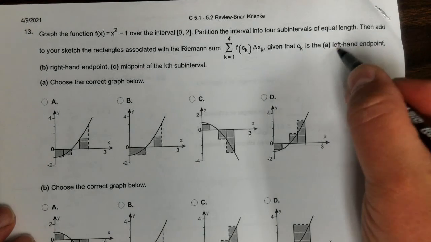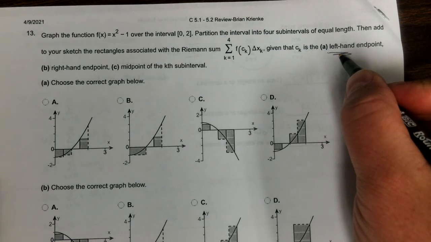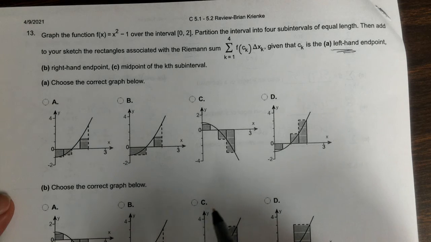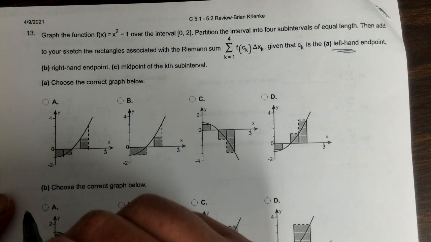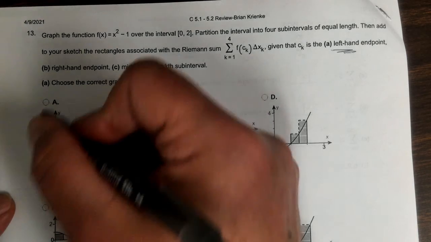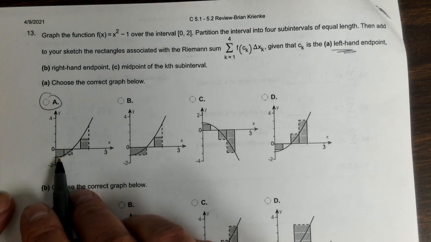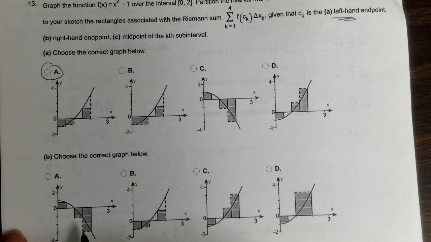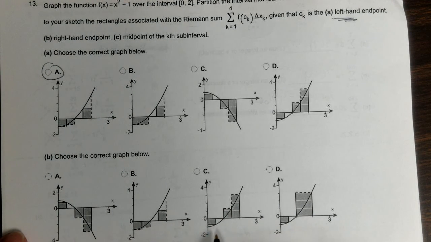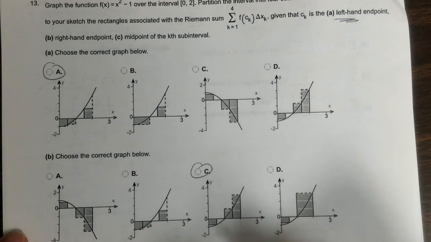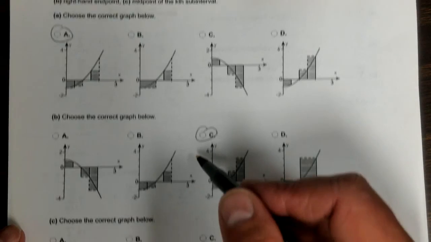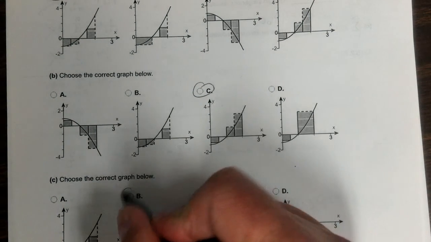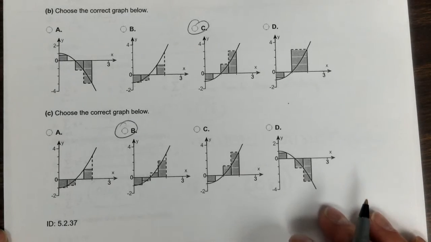And for the left endpoint, that's going to be A. And for the right endpoint, it's going to be C. And for the midpoint, it's when it's sum above and sum below, which is B. Okay.